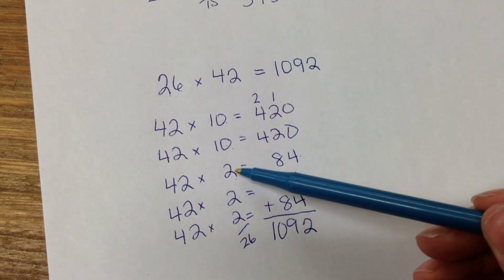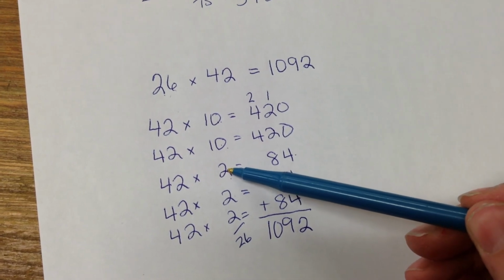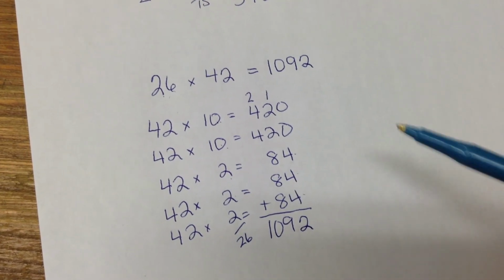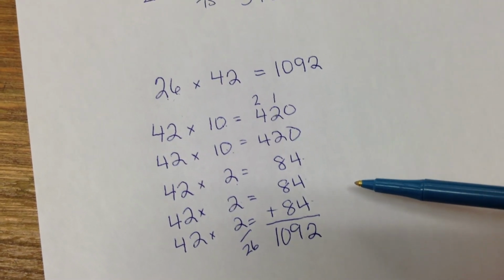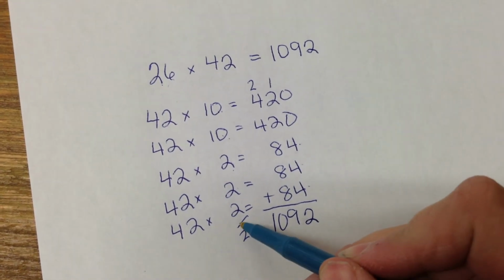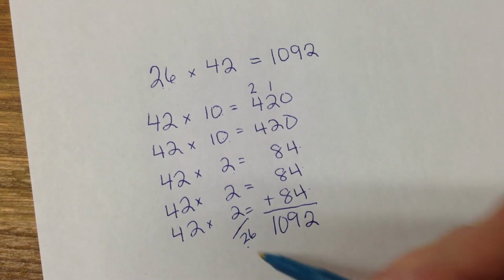Again, the key to this strategy is using what you know. So if back here you could decide to do 42 times 5, you could have done that. You could have done 42 times 4 if you can do those in your head. It doesn't matter as long as you've accounted for all of the factors.